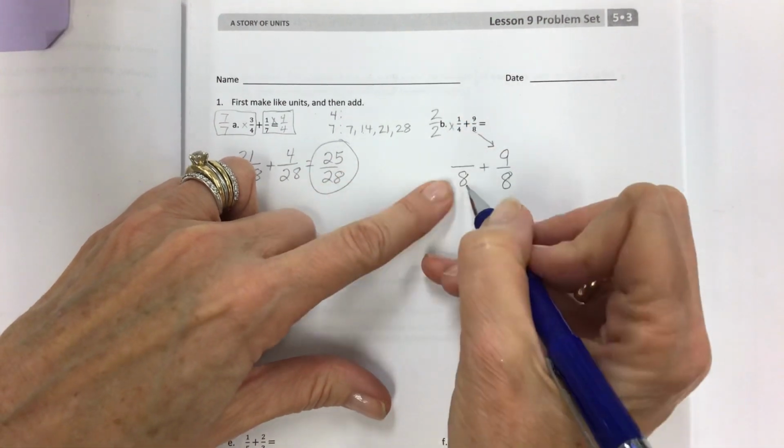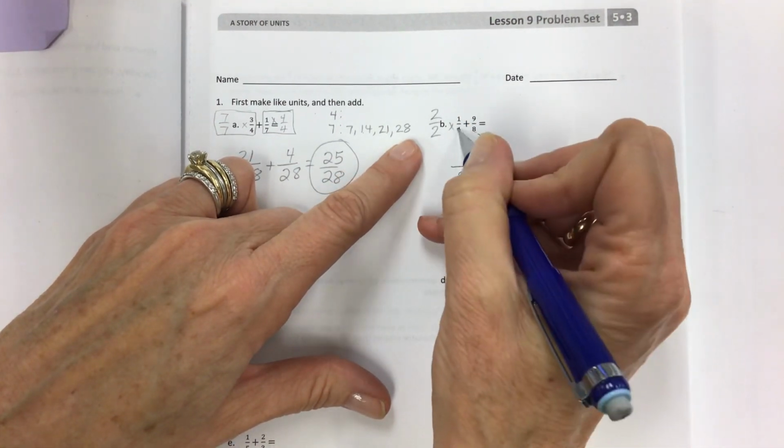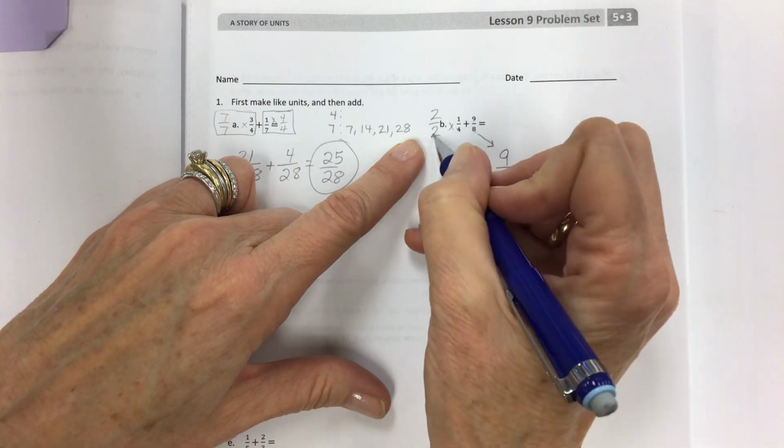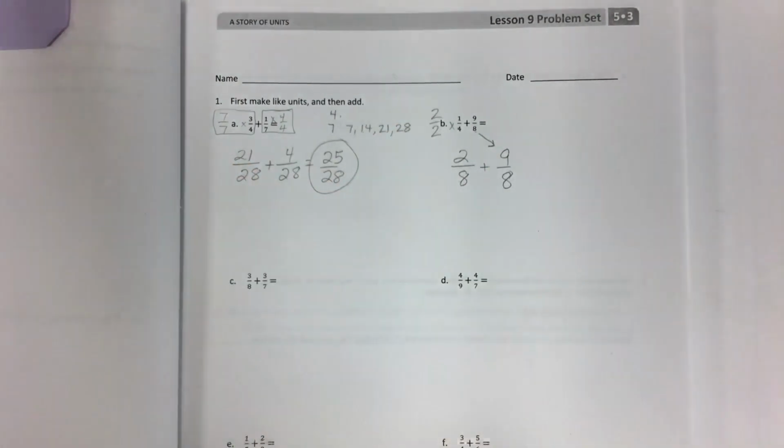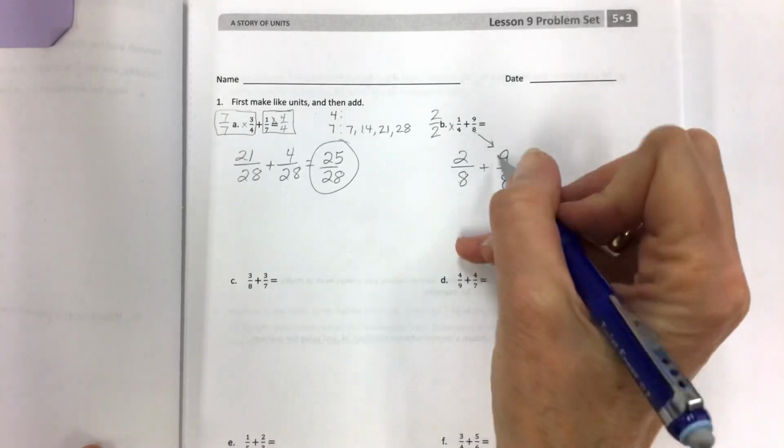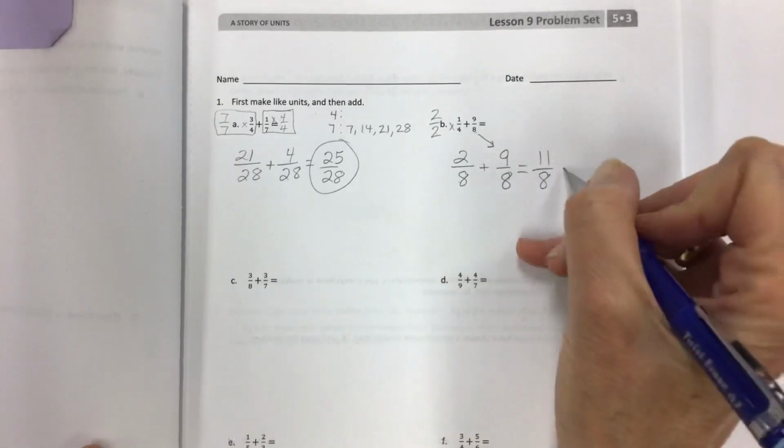I'm going to use 2. 4 times what is 8? 4 times 2 is 8. What you do on the bottom, you do on the top. I have 2 eighths plus 9 eighths, 9, 10, 11, 11 eighths.